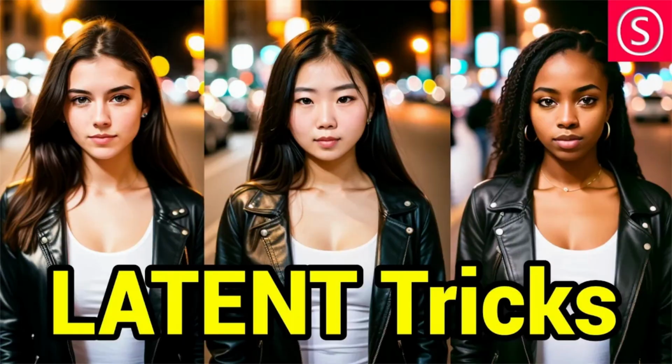And if you're a ComfyUI user, you might want to check out these kind of latent tricks here. I have the workflow builds also linked below that video. There you have some pretty cool stuff to check out for today.